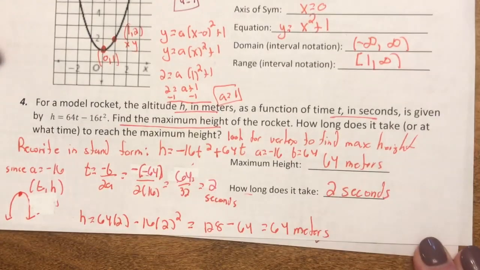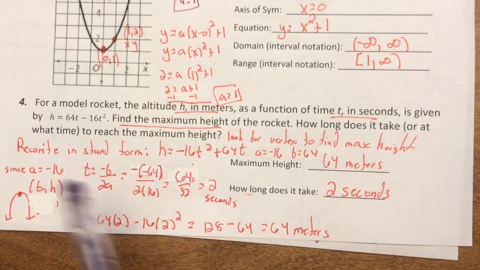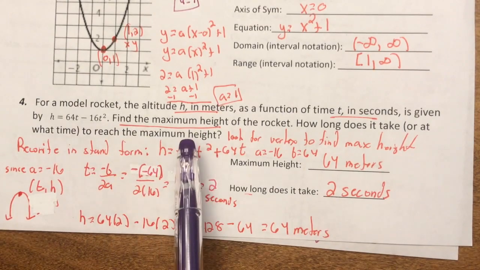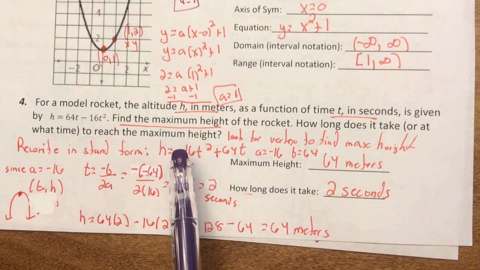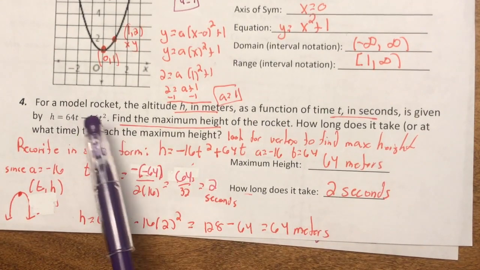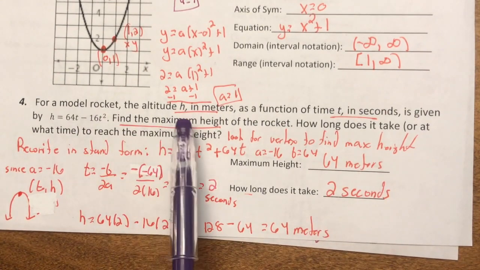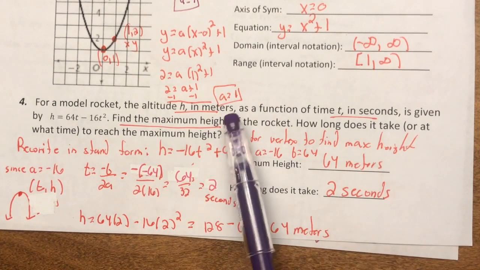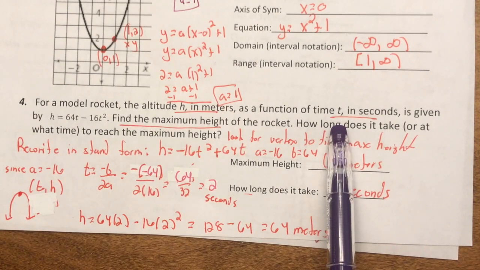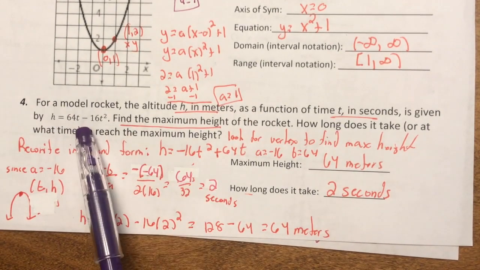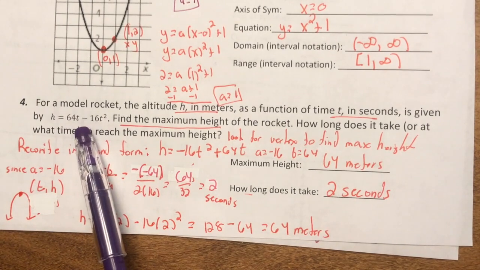Now, when you have story problems and you see that it's using a quadratic model and they're asking you to find a maximum or minimum, that should be a signal to you that you're going to be looking for the vertex. So here we have a model rocket. The h is the altitude or height in meters, and that height is written as a function of time, t in seconds. So we see that here. Find the maximum height. One of the things I think is a great strategy is just to sketch a picture.